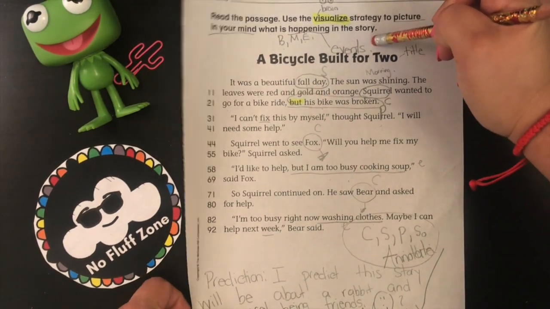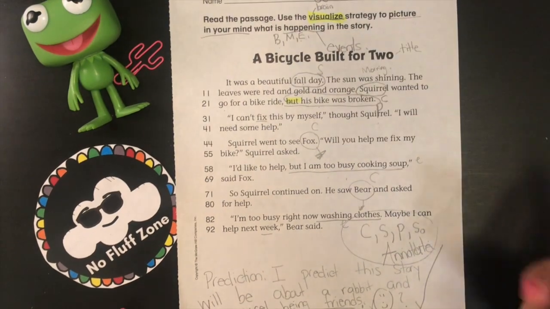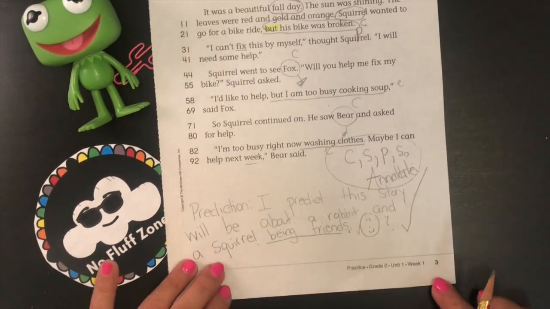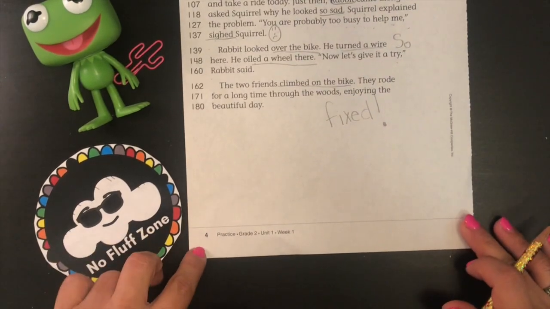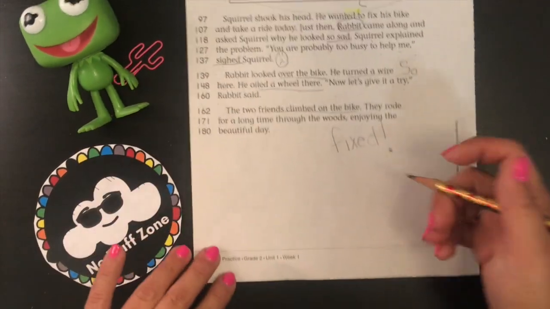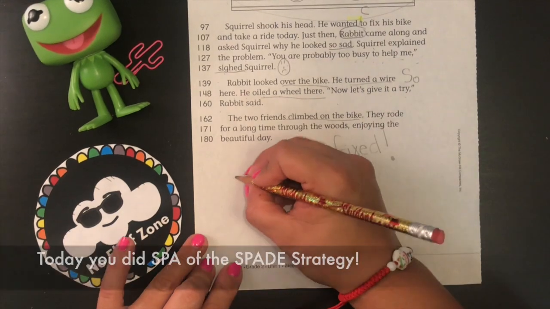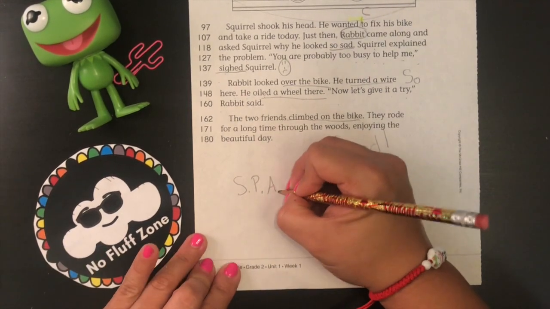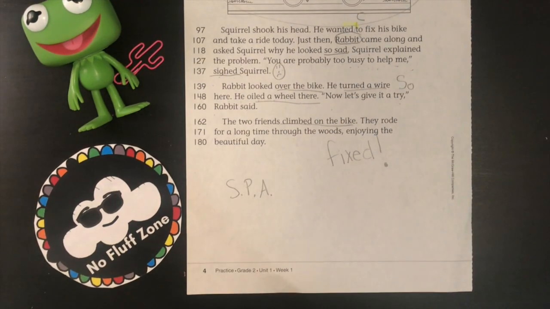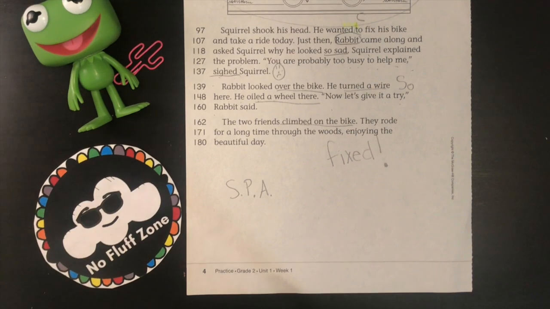Okay? So today, your homework was to read page 3 and page 4. Okay? You did that. Great job. So you did S, P, A. Next time, you will do D and E.